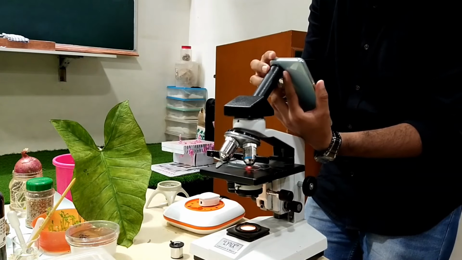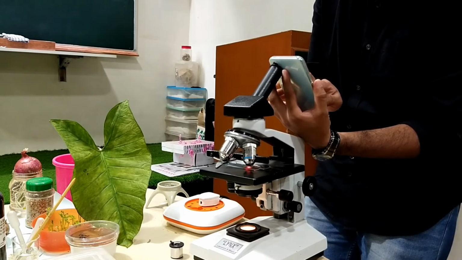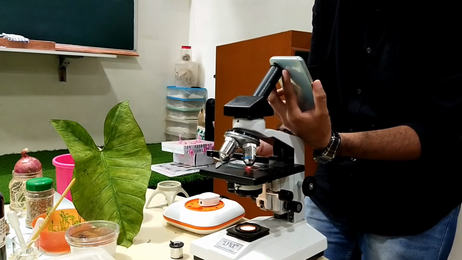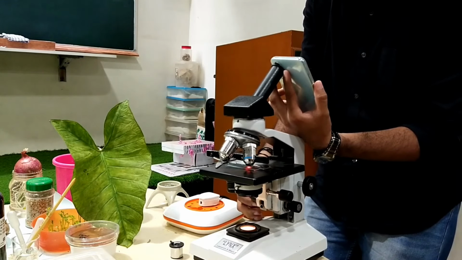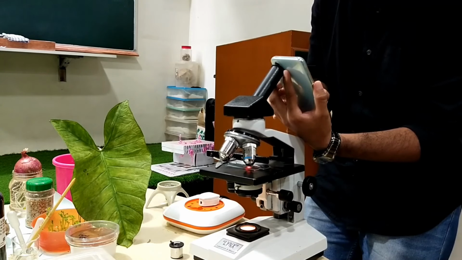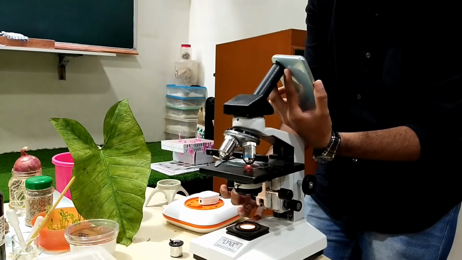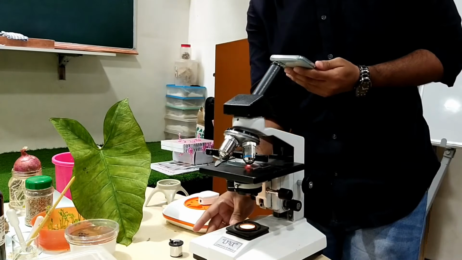I've adjusted this, so you can make the zoom with the help of the microscope plus the camera. Yes, I found a great spot. I'll focus a little bit, using the fine adjustment, and after I focused it well, I've clicked a couple of pictures. I've got a couple of beautiful pictures, and I'll be showing them to you now.